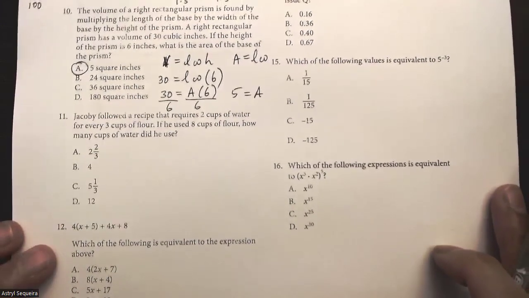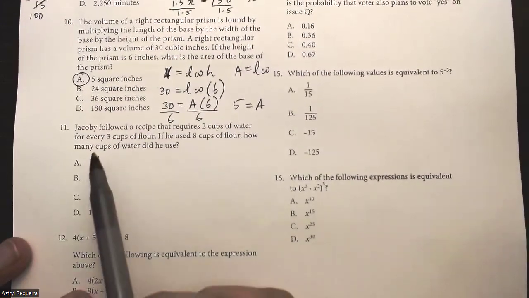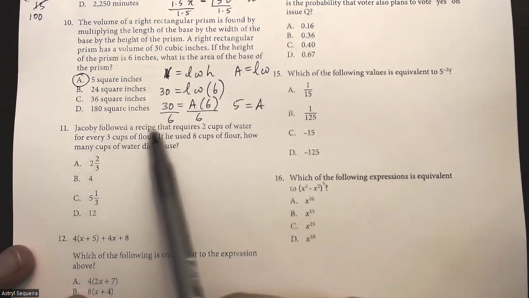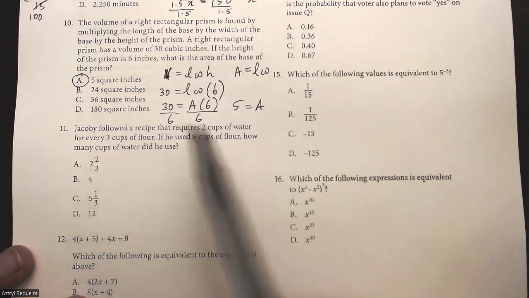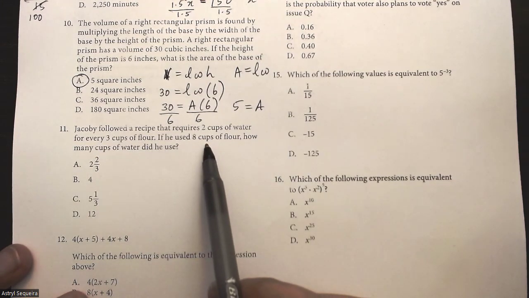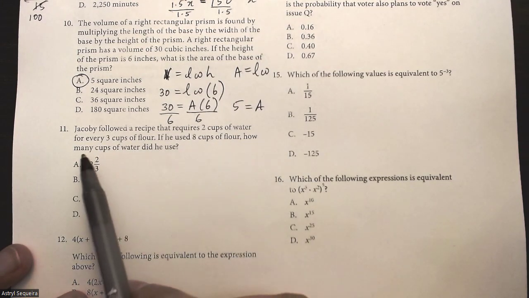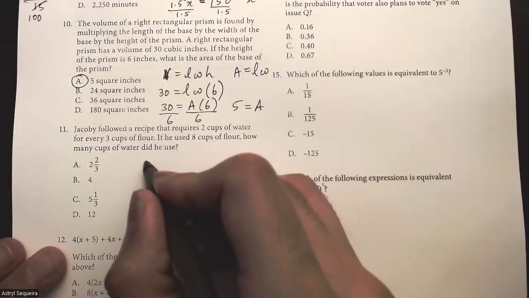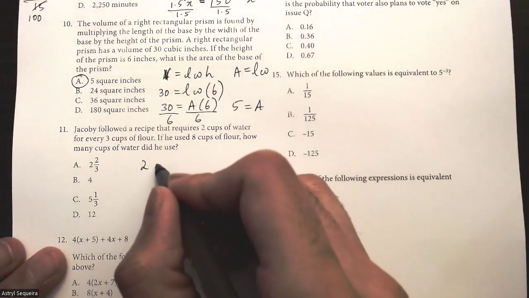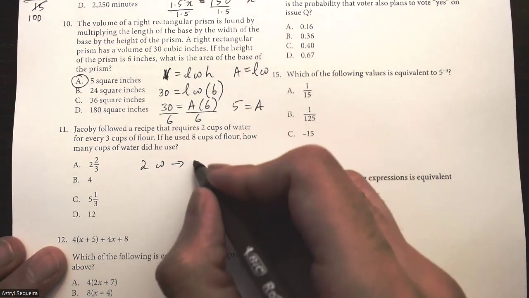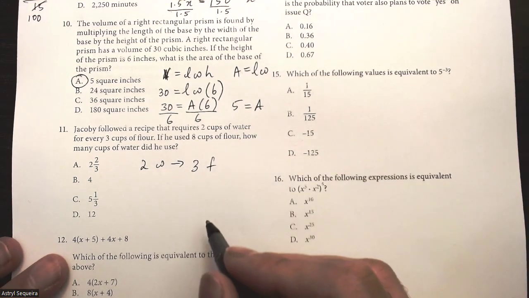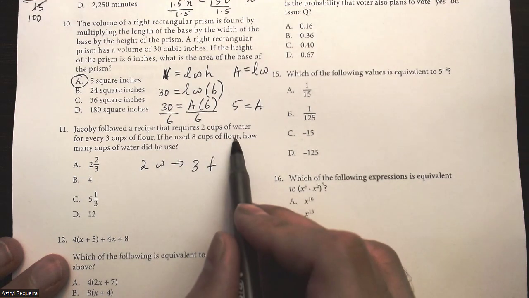All right, halfway through, let's get to number 11. Jacobi, I don't know how to pronounce that, followed a recipe that requires 2 cups of water for 3 cups of flour. He used 8 cups of flour. How many cups of water did he use? So again, this is a perfect question for cross multiplication. 2 cups of water gives me 3 cups of flour. And then he used 8 cups of flour.